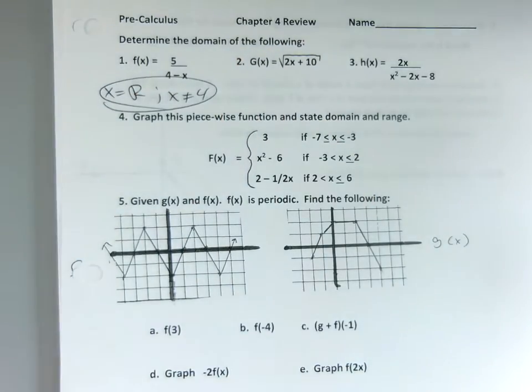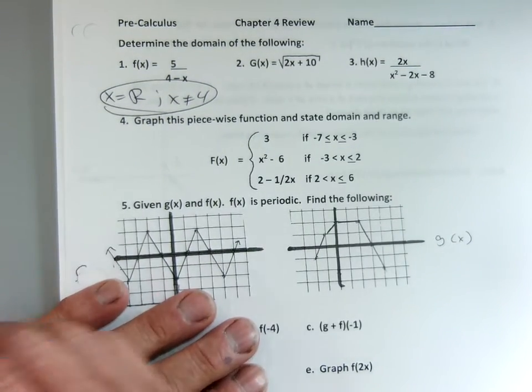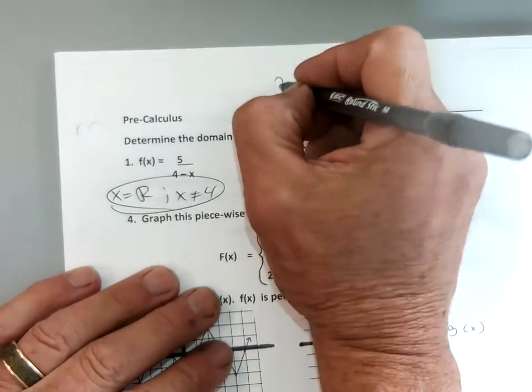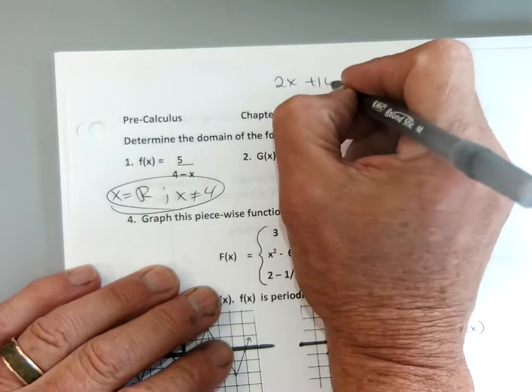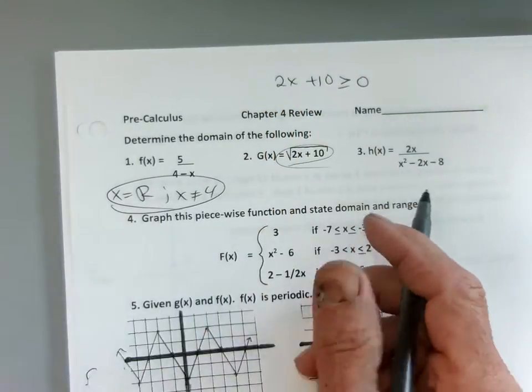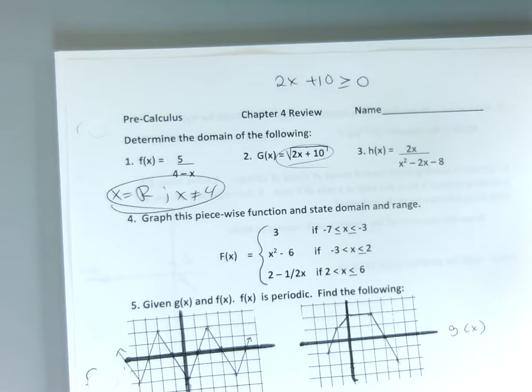Because what is the domain? Well, it's everything except 4, okay? What do we know about square roots? They can't be negative. So an easy way to do this is just take the 2x plus 10 and make sure it's greater than or equal to 0. Just take what's inside and set it so that it's always positive and solve for the value of x.